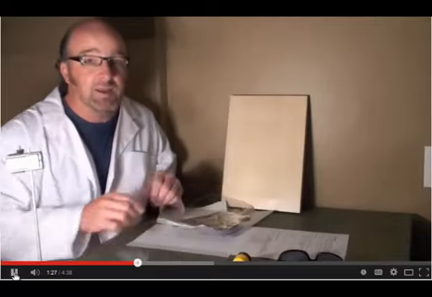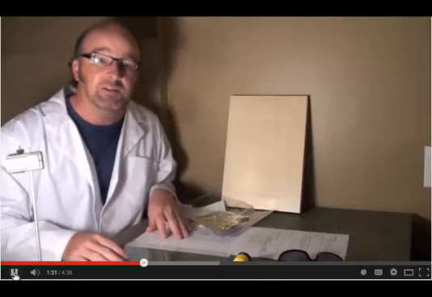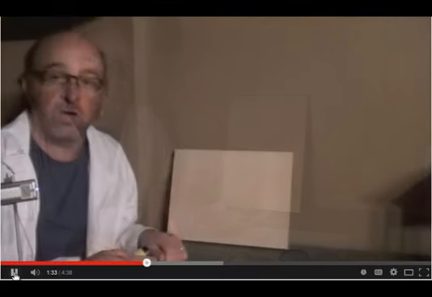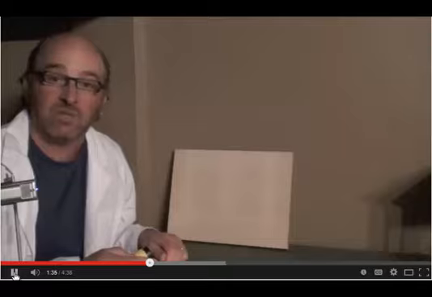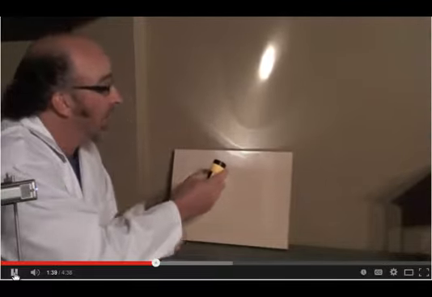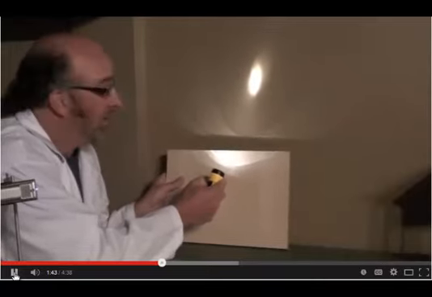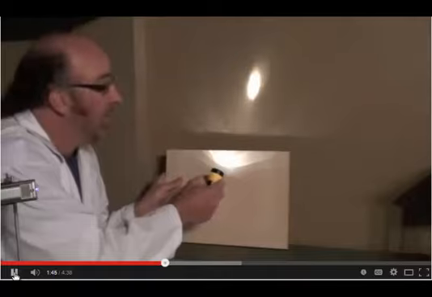Now, this works best if you turn down the lights in the room, so let's go ahead and do that now. Okay, we're ready to test our items. What I'm going to do is turn on my bright flashlight and shine it on a spot of the wall, and then I'm going to put objects in front of that light and see what happens to the light on the wall.